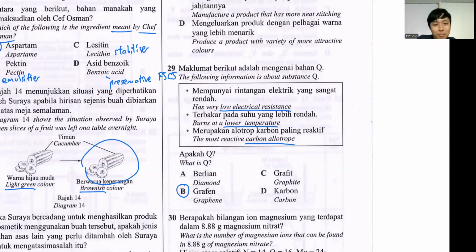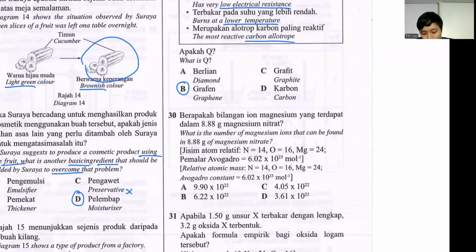The answer is B. You know your handphone battery also contains graphene. Laptop battery, handphone battery contain graphene. It's one of the examples. Normally in 5.5 nanotechnology, they talk more about graphene.